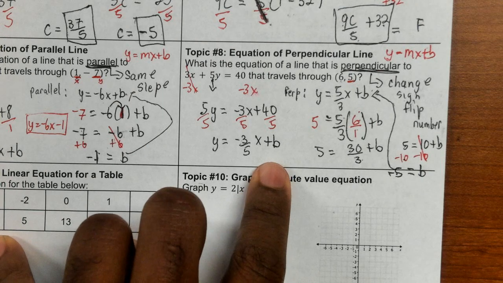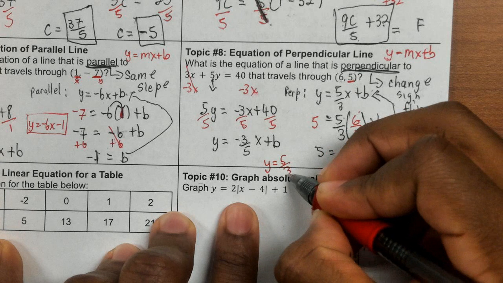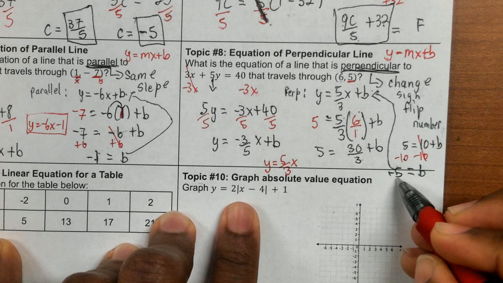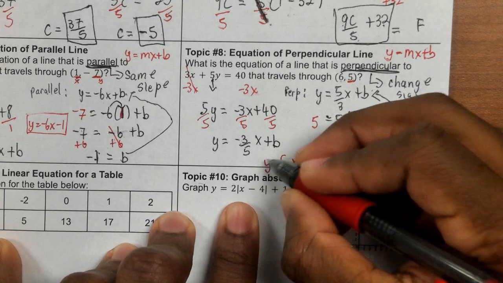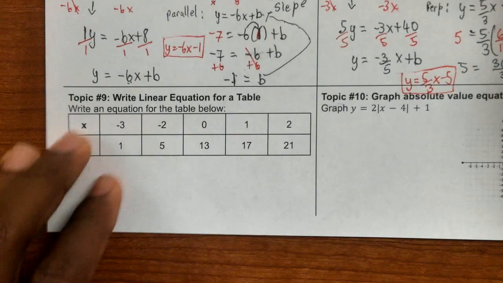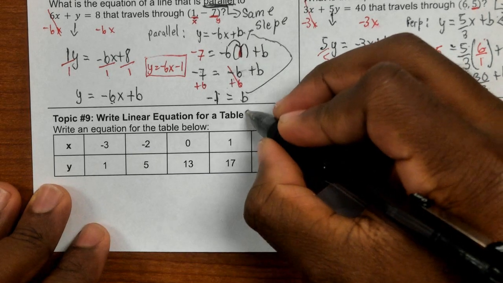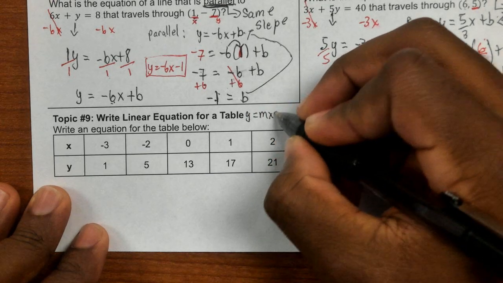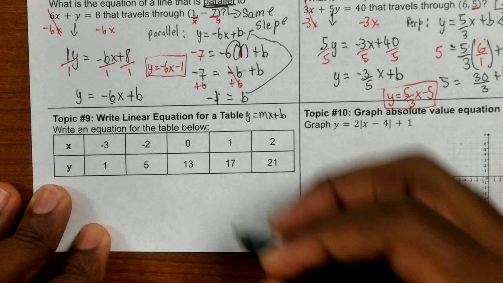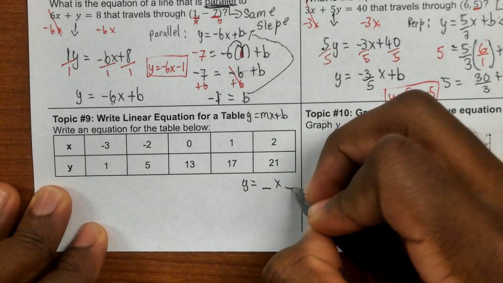Okay, so my answer, I'm going to write it right here. Y equal 5 over 3x, and instead of plus b, I write minus 5. Alright, so again, just like that. Okay, so the next question says write the linear equation from a table. So again, we need to make sure it's in the form y equal mx plus b. So this time you're going to write an equation y equals something x something.